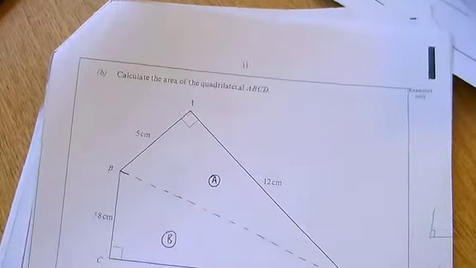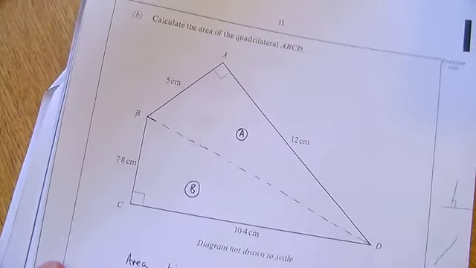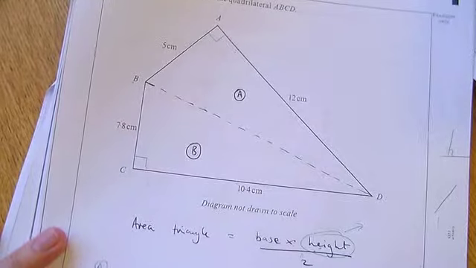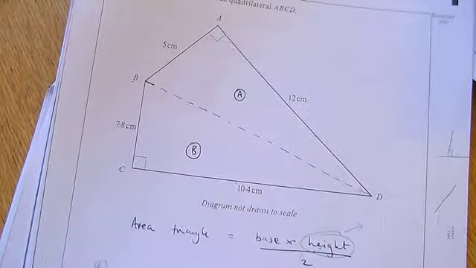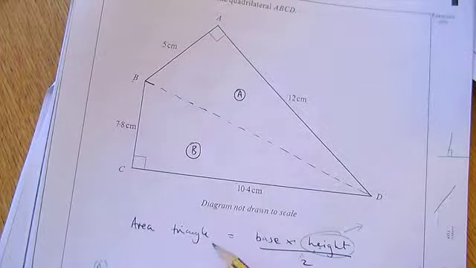Okay, over the page, if you could spot this dotted line, it made your life really easy. If you didn't, you would have found this question very hard. This quadrilateral is just 2 right-angled triangles stuck together. You must learn this formula here. The area of a triangle is base times height divided by 2.